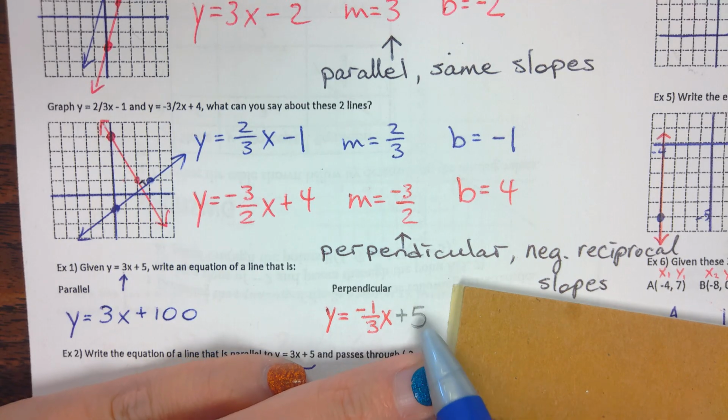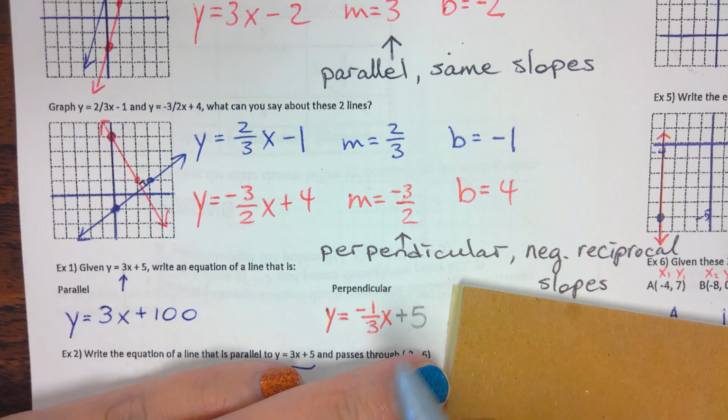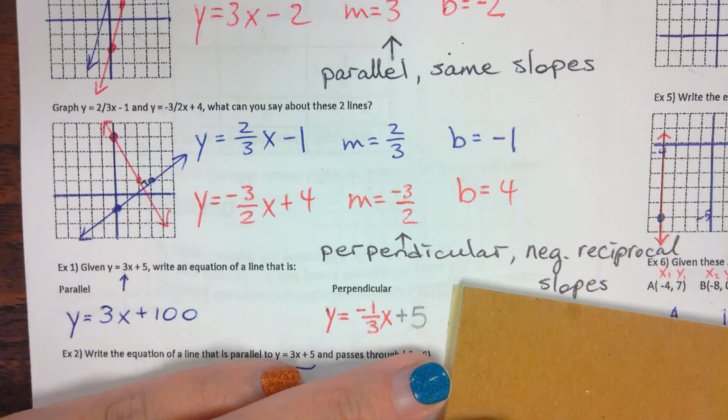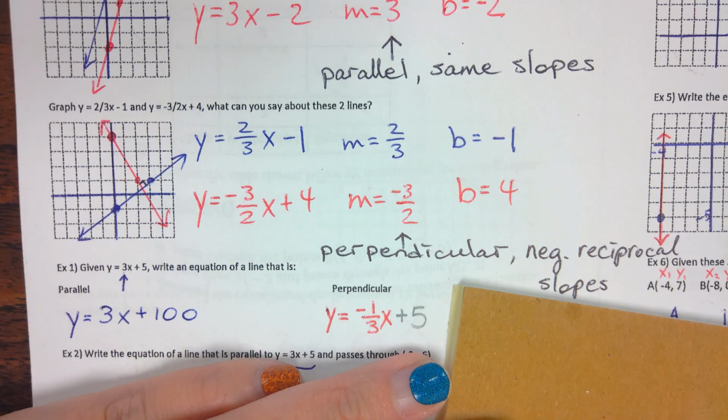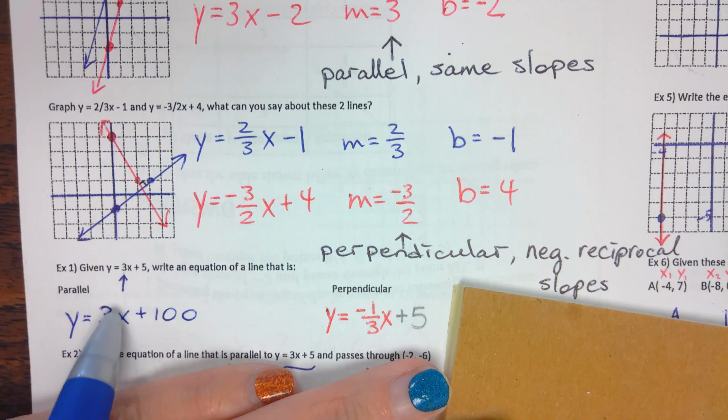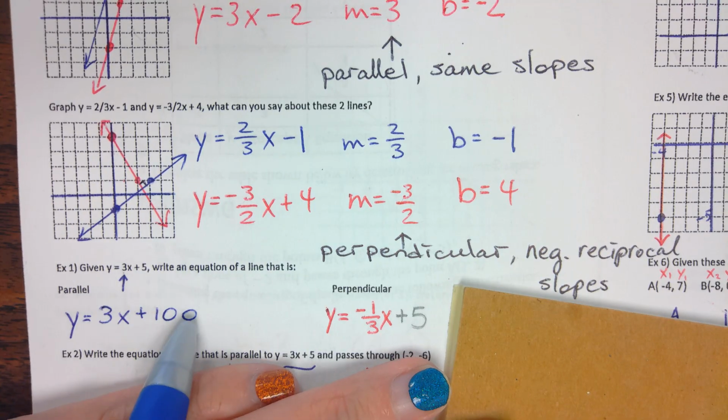So yes, I can have the same y-intercept in this case because it would just show that they cross at the y-intercept. Yeah. And you have a negative. So you can have y equals negative 1/3 x minus 5. So remember, parallel, you cannot have the same y-intercept. Perpendicular, you can have the same.